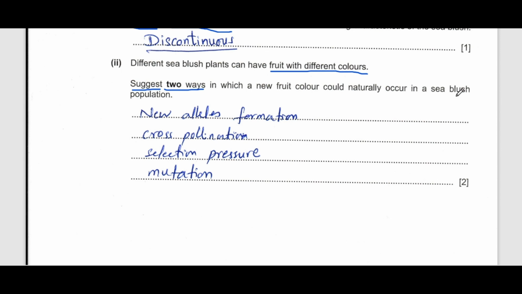Now, the fruit color variation can be the result of different things. For example, it can be new alleles formation or a combination of new alleles, because after sexual reproduction, or after gametes formation, when random fertilization takes place, the alleles combine in a new or different way, and there is a possibility that new or different colors of the fruit can appear.